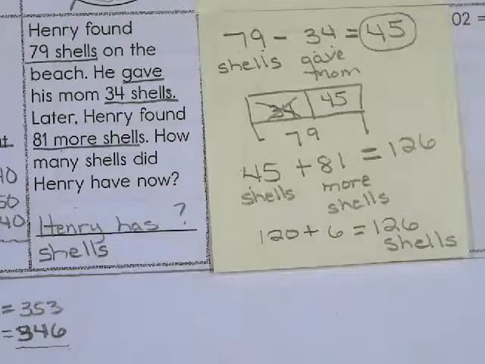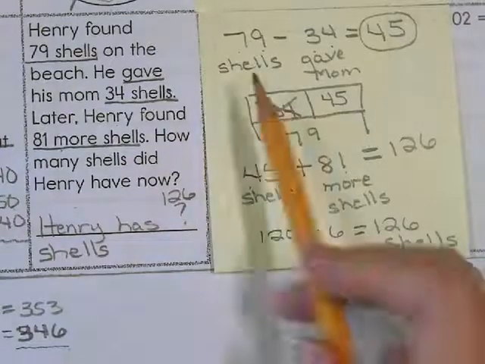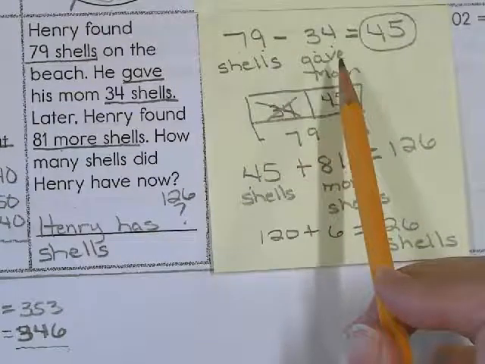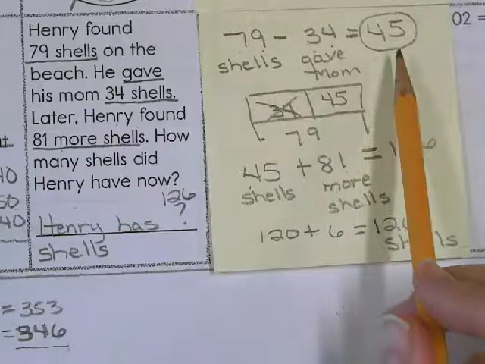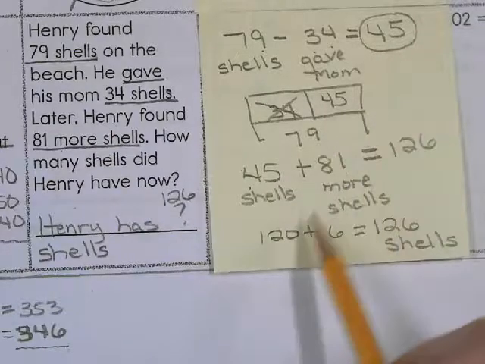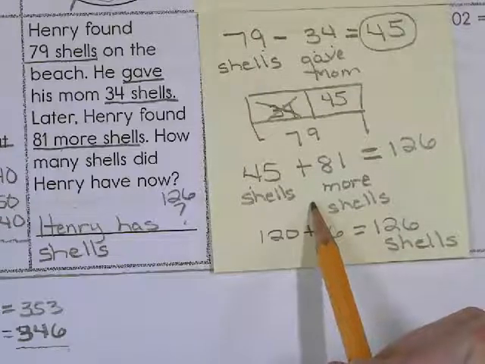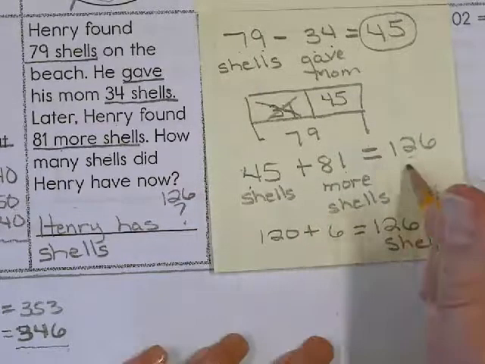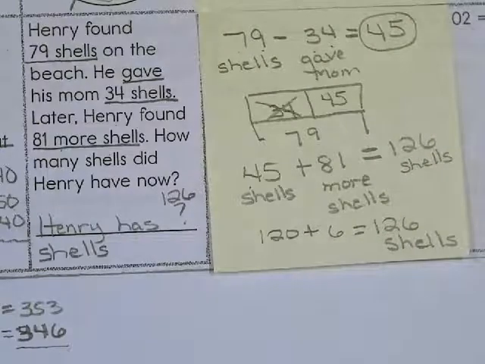So we know that Henry has 126 shells. Since we started off with 79 and subtracted 34 from the ones we gave Mom, then we took the 45 that we had left and added 81 more onto the ones he found after he gave some to Mom. And so now, this is how many he has now.